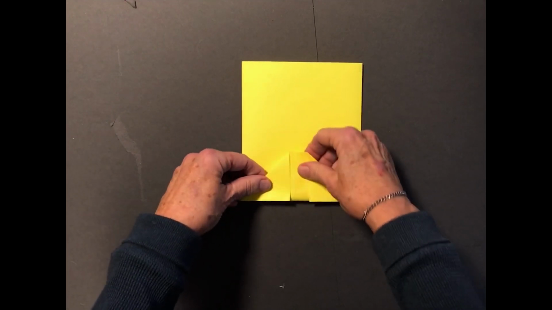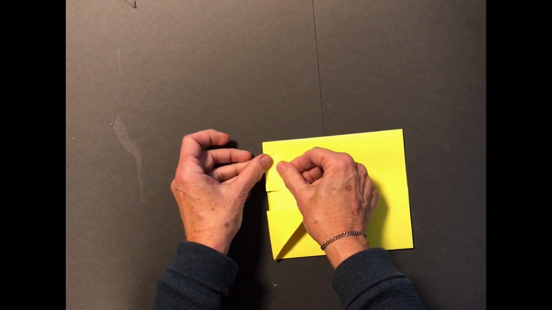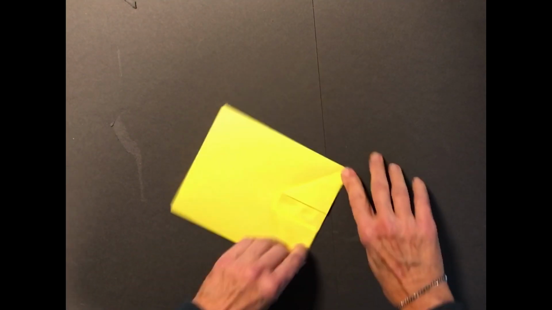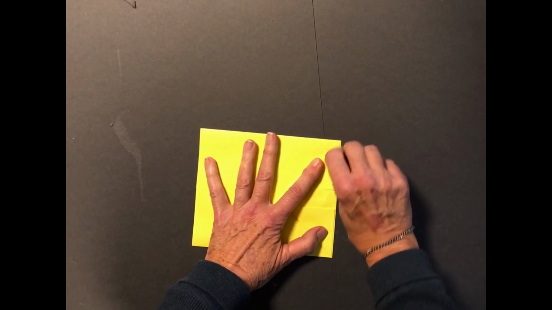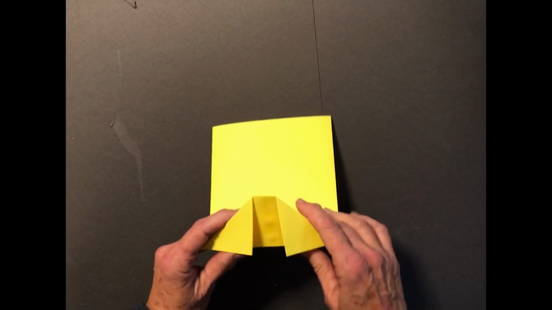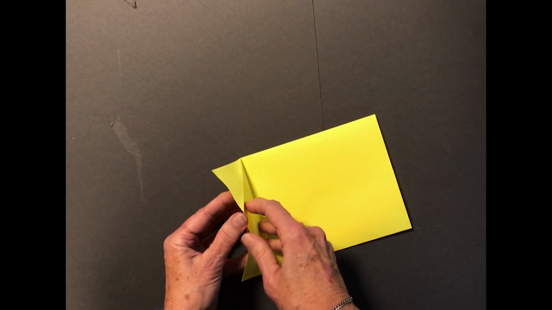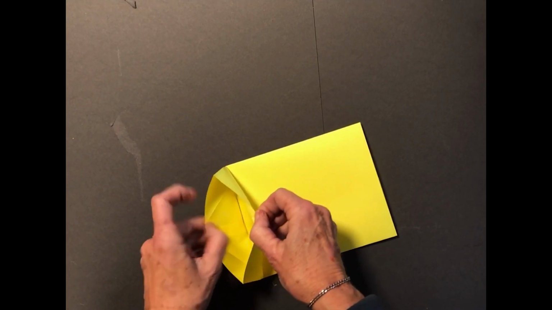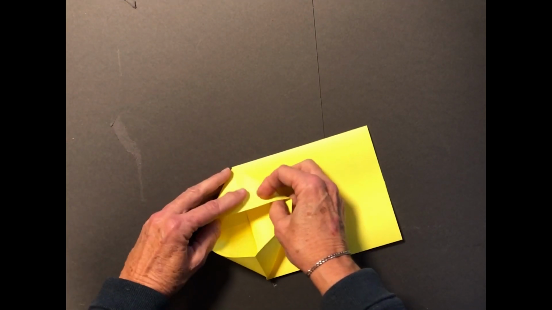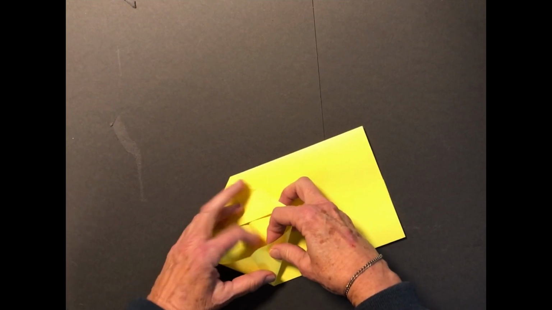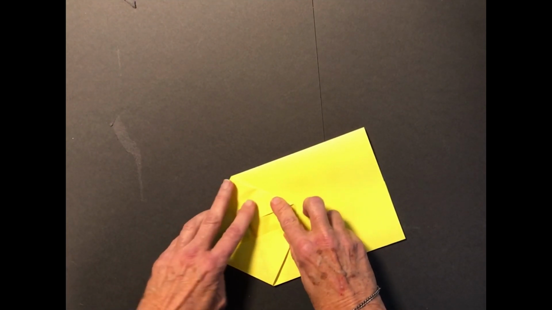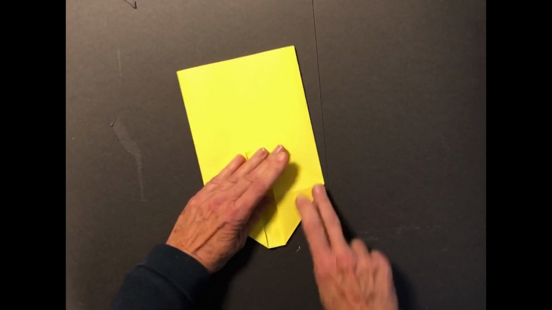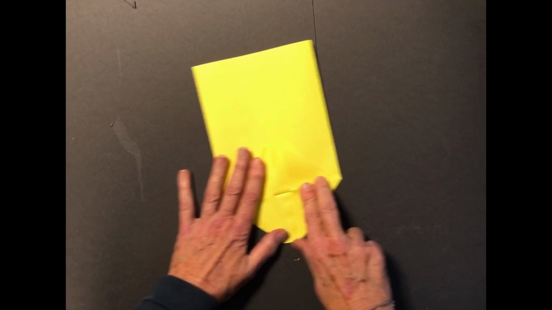And I'm going to take the bottom and fold it right to that edge. Once again, I'm going to make sure that is nice and creased. Then I'm going to open it up. If I can get my fingers in there. I'm going to open it up and fold it like that. You see how it just kind of falls into place that way? Okay, so I've got that nice and folded.